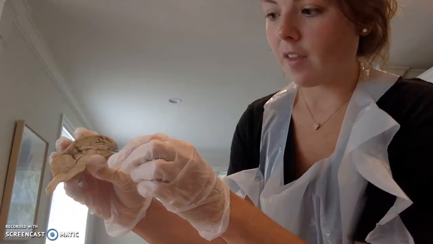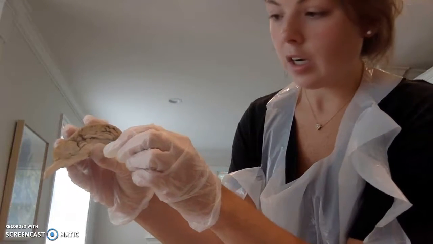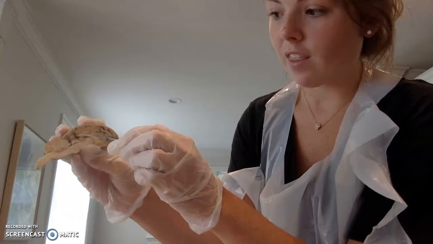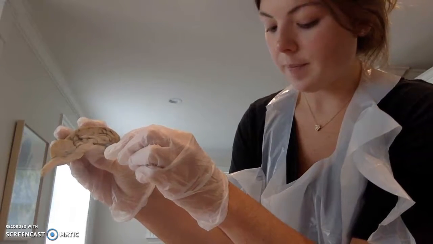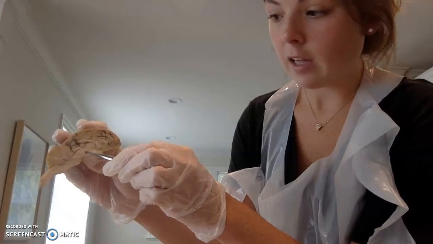And then you have the hypothalamus, which is this structure here. You have the thalamus, which is here. And then you go to the midbrain, located here.